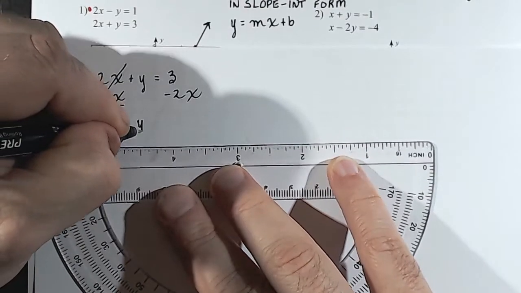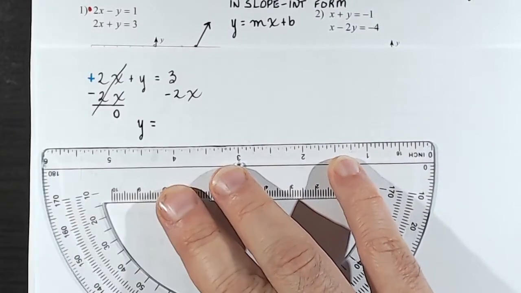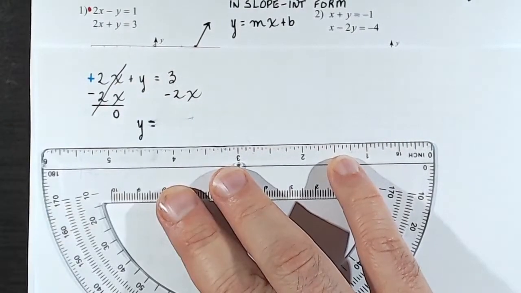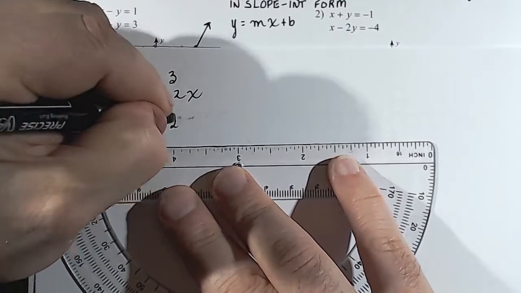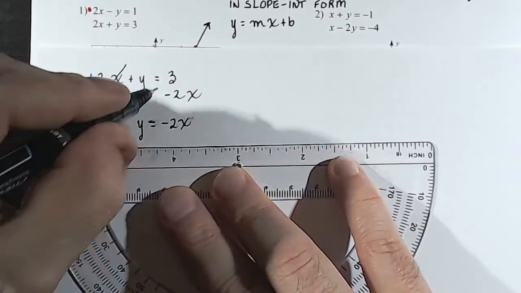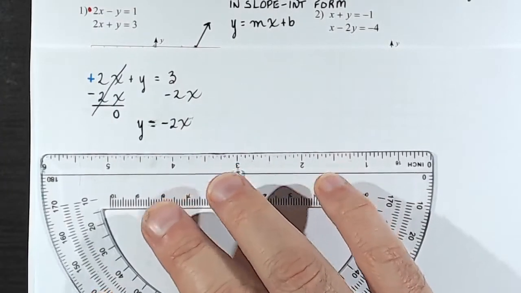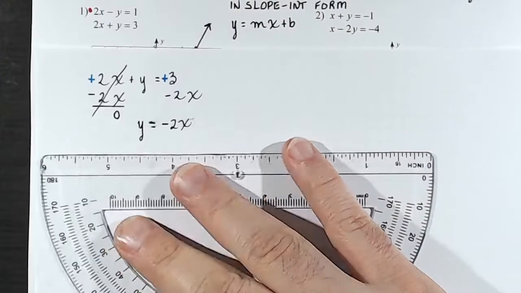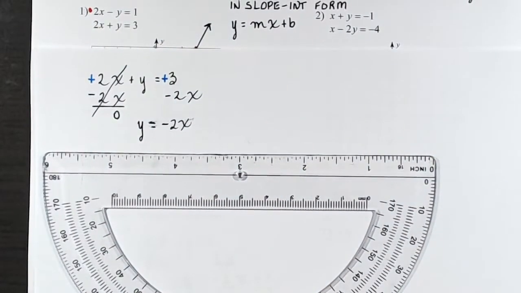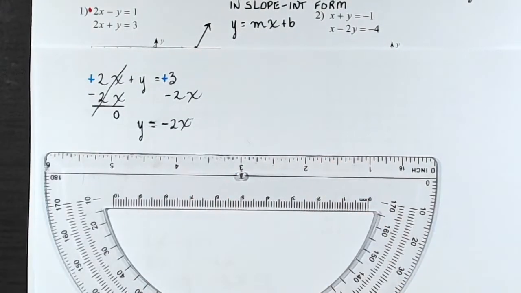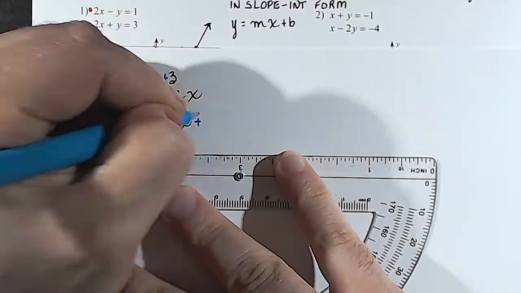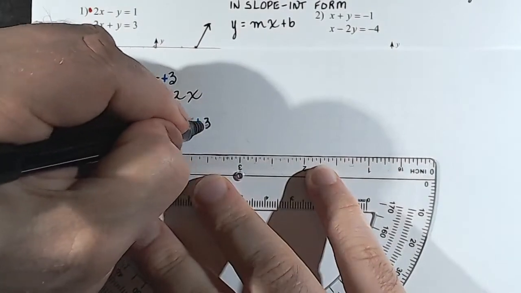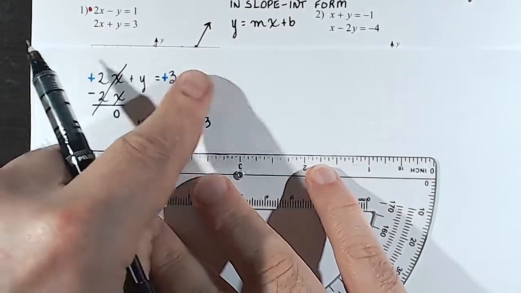So now I have y equals, and then here we want to put this negative 2x term up front. Okay, negative 2x. And then we want to put this 3. Now, again, this has been a point of confusion. How is it that I'm coming up with that plus sign? Well, it's a positive 3. So that's how I'm coming up with this plus sign right here. Plus 3. I'm actually just moving these terms around.